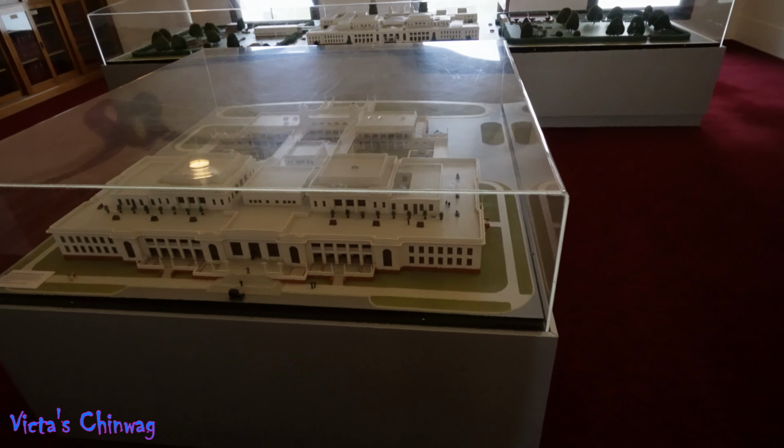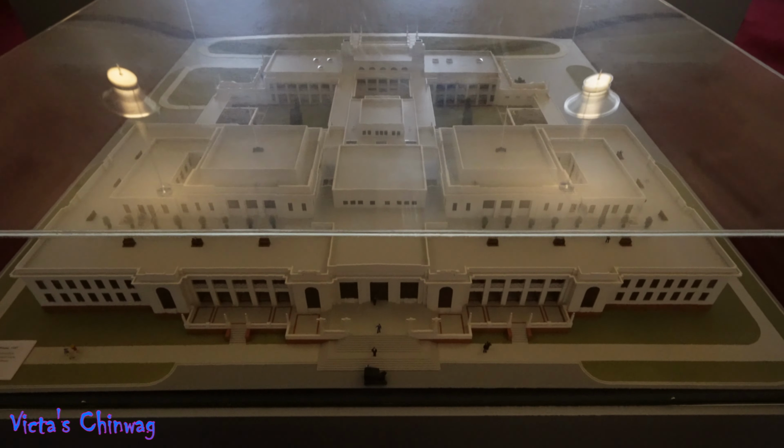Even with Australia's relatively short history, and this place being only a temporary parliament, it's amazing how much would have actually gone on in here, how many things had been said to each other, how many laws were passed. It's just amazing.